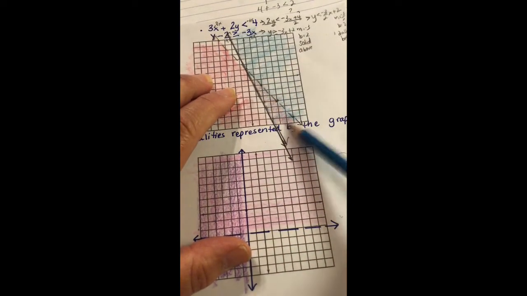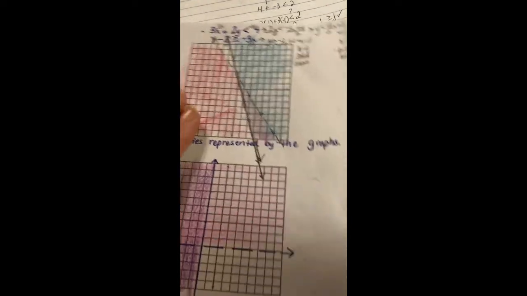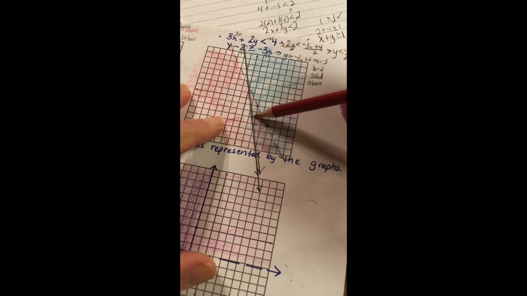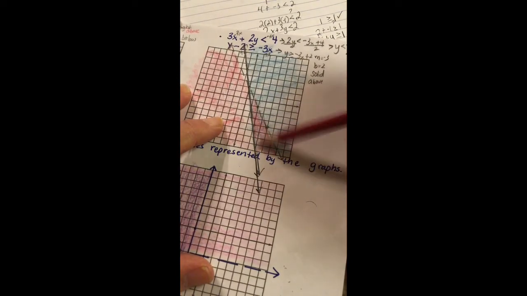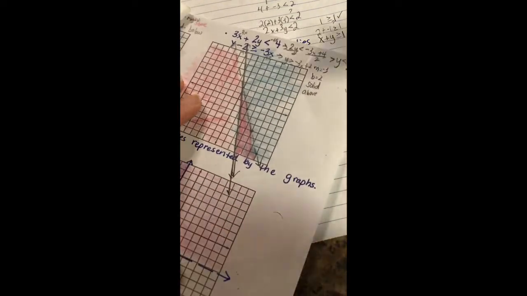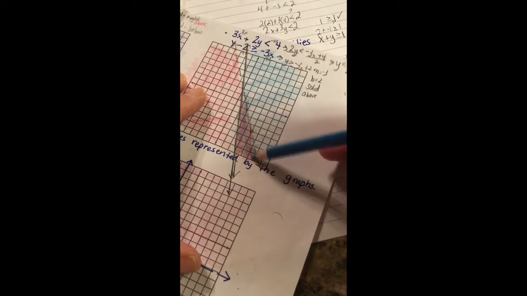So I'll go make it redder also. I'll go darken the red. So here is my intersection. I'll darken the blue again too, in this area right here. That's my point of intersection.